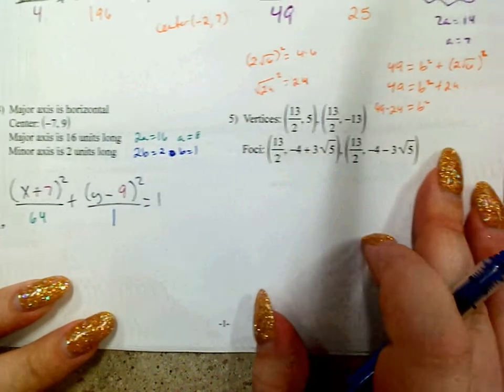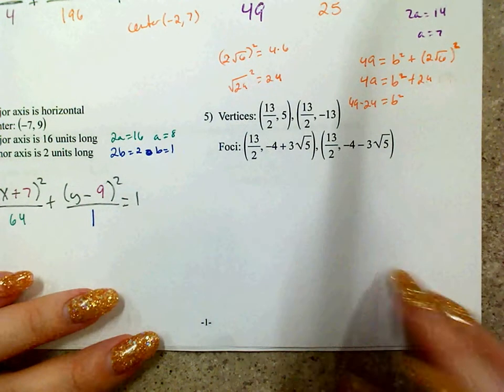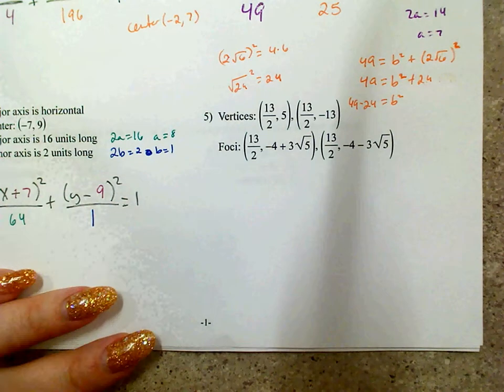For number 5, we've got, again, the equation.